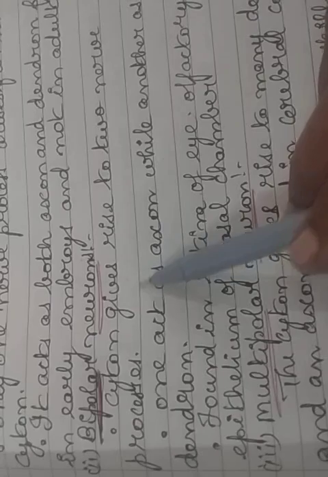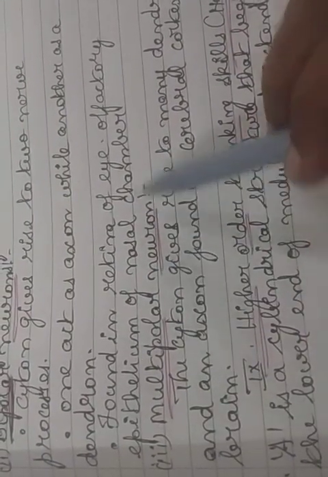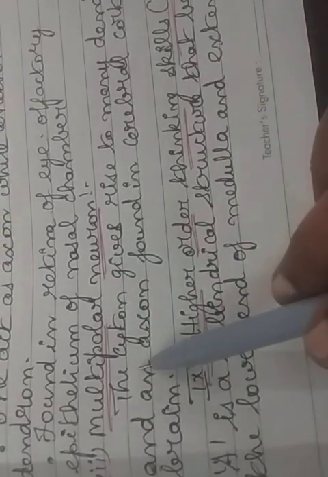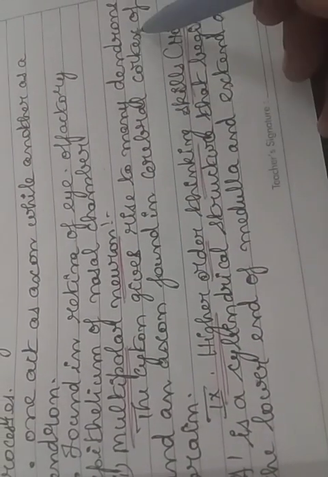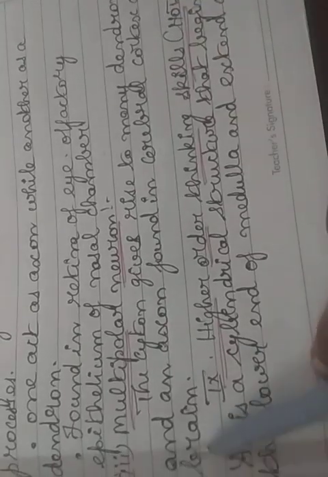Bipolar neurons: the cyton gives rise to two nerve processes. One acts as an axon while the other acts as a dendron. Found in the retina of the eye and the olfactory epithelium of the nasal chamber. Multipolar neuron: the cyton gives rise to many dendrons and an axon. Found in the cerebral cortex of the brain.